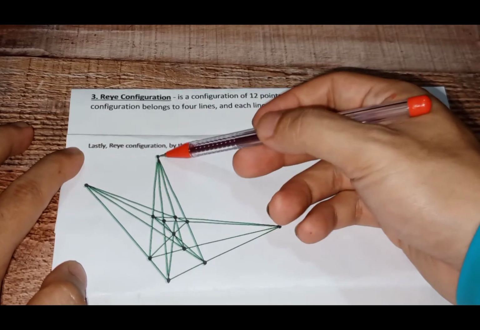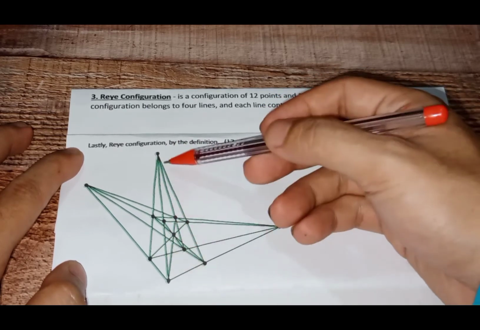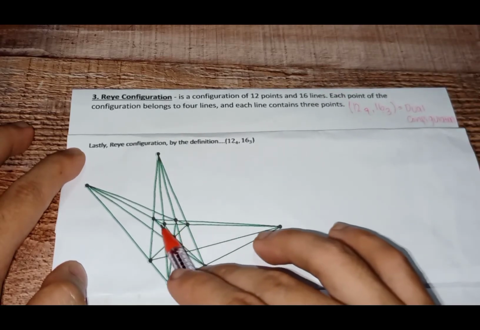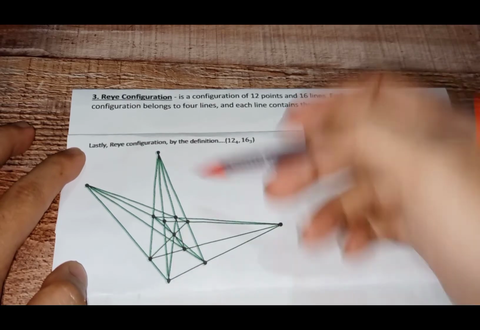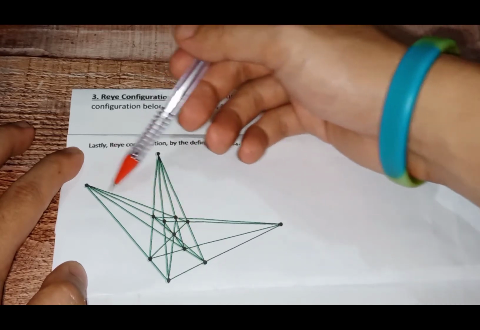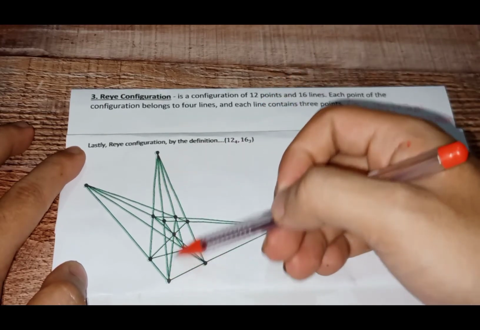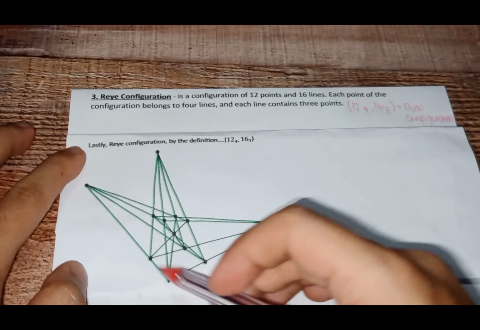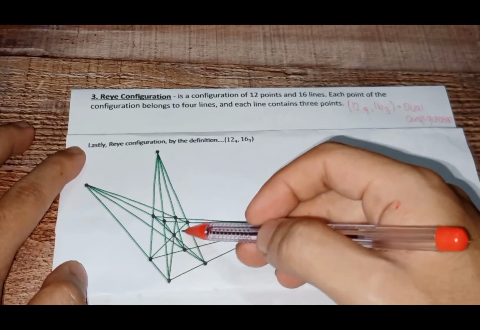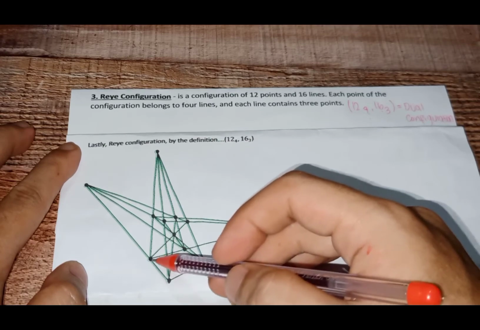Let's see. This point has 4 lines: 1, 2, 3, and 4. This one, 1, 2, 3, and 4. Third point: 1, 2, 3, and 4. Next, this is 1, 2, 3, 4. This point is 1, 2, 3, and lastly 4.